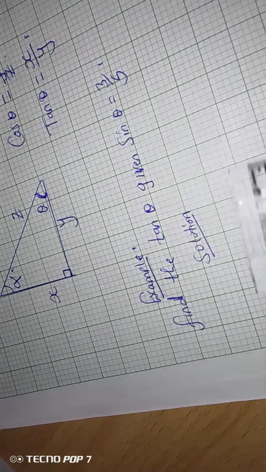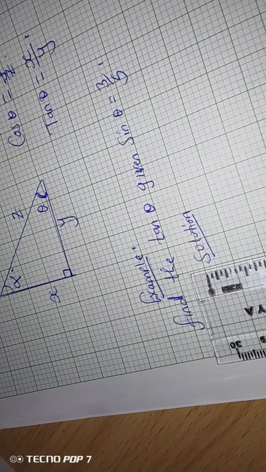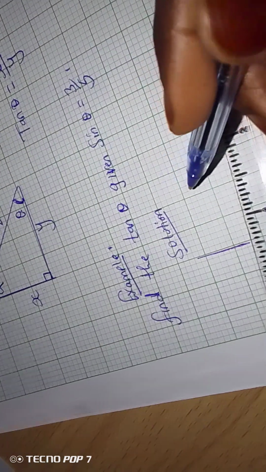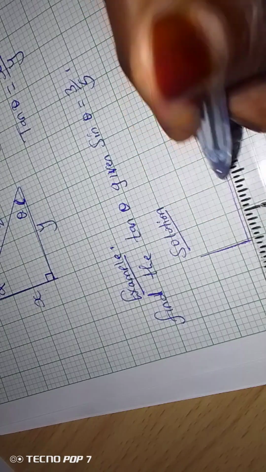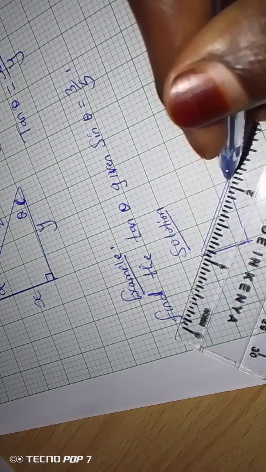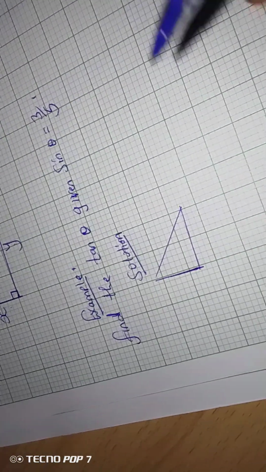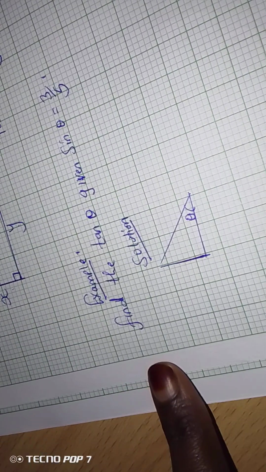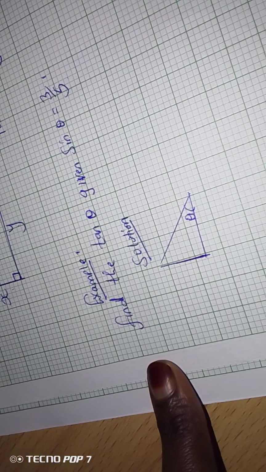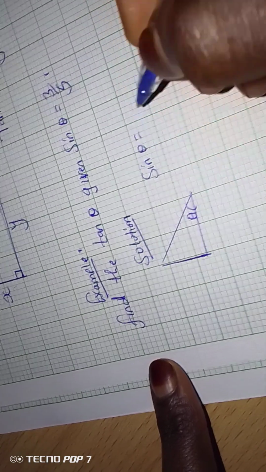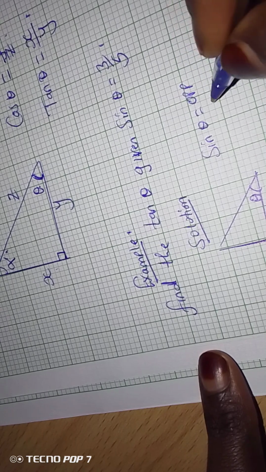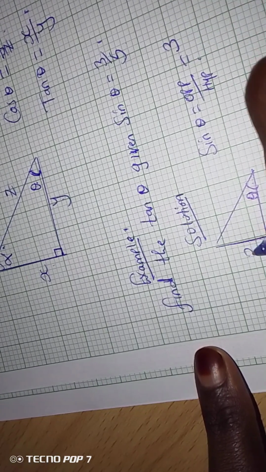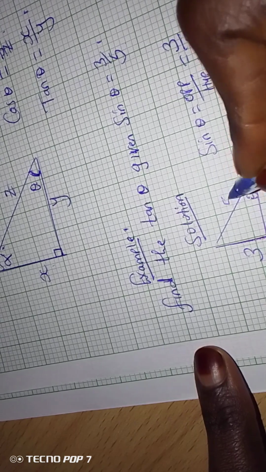First of all, we have to sketch a right-angled triangle so that we can identify our adjacent, our opposite, and our hypotenuse. So let's sketch the right-angled triangle there. We can choose any angle other than the 90 degrees to be our theta. Let's choose that one. And then, using this one, sine of theta equal to 3 over 5. We already know that sine of theta is equal to opposite over hypotenuse. So the opposite of this theta will be equivalent to 3, and the hypotenuse will be equivalent to 5.